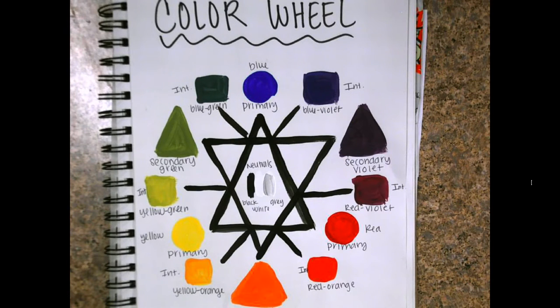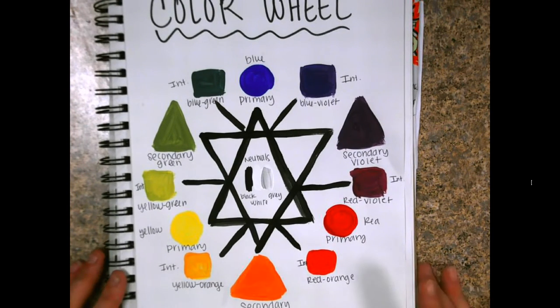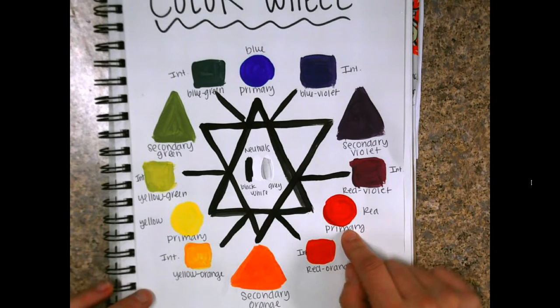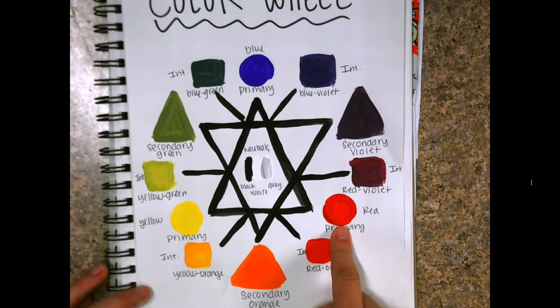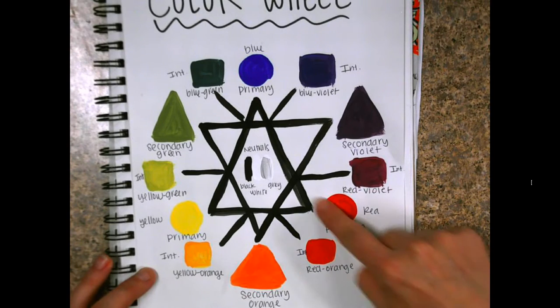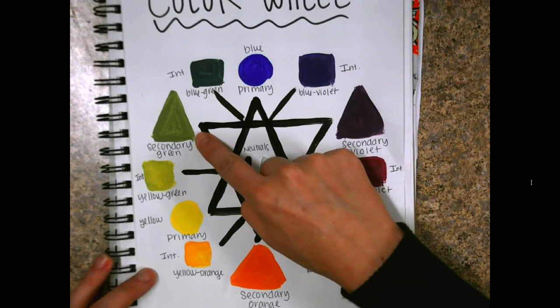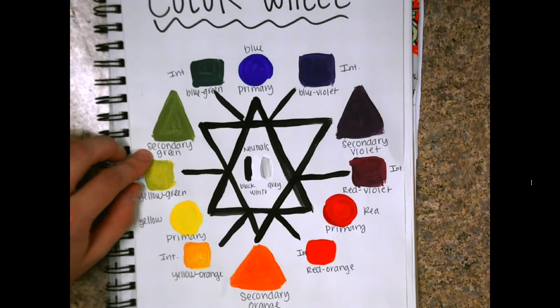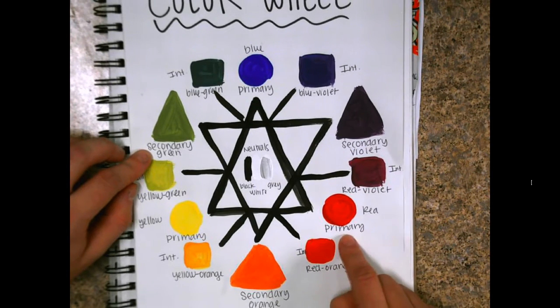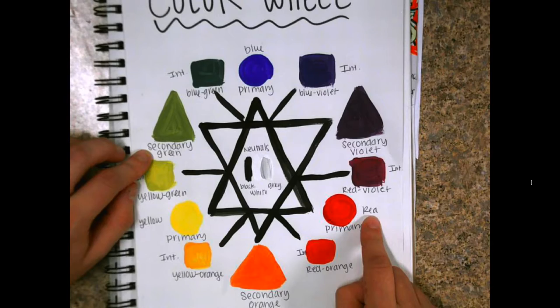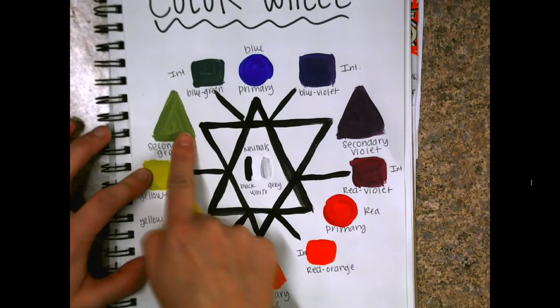So what are complementary colors? Complementary colors are colors across from each other on the color wheel. In my case, I've been using the hue red. So what is the color that's across from it on the color wheel? So if I go over here and I go directly across on the color wheel, I see that the secondary color green is the primary color red's complementary color. So red and green are complementary colors.